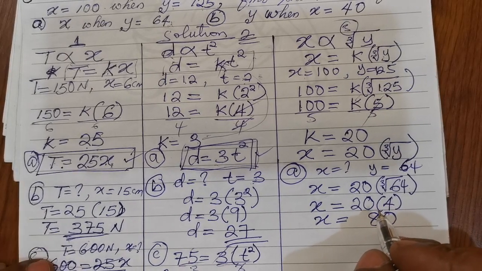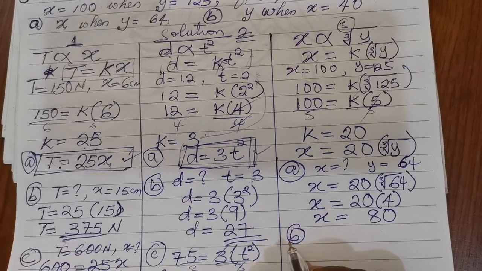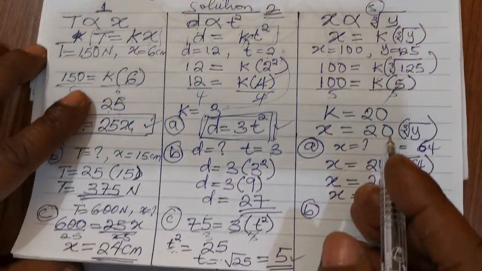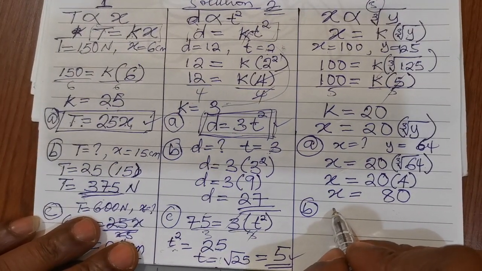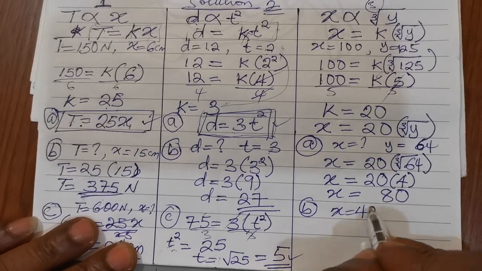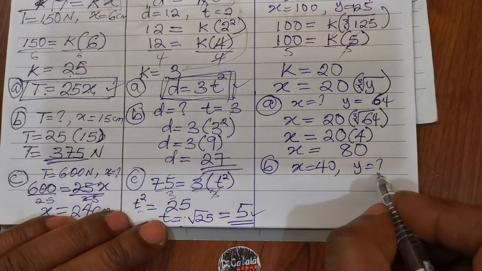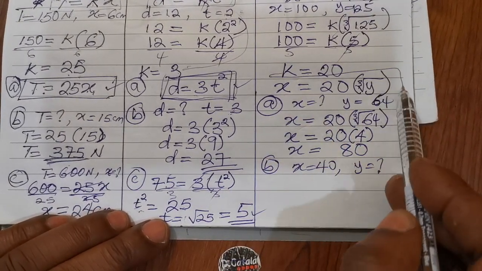Then the next question, the B part, says find y when x is 40. When x is 40, we are asked to find y. X is 40, then y is unknown. So for me to find y when x is 40, I'll go back to this equation here and substitute.